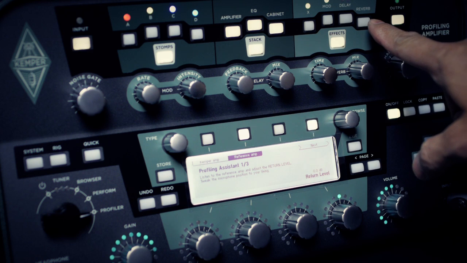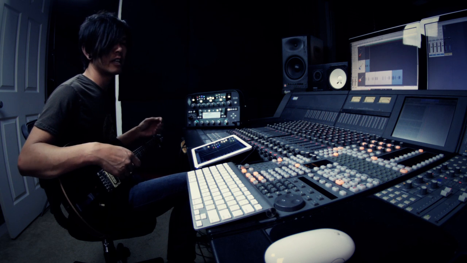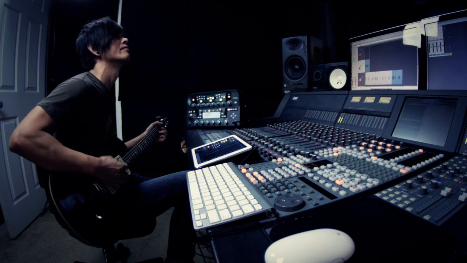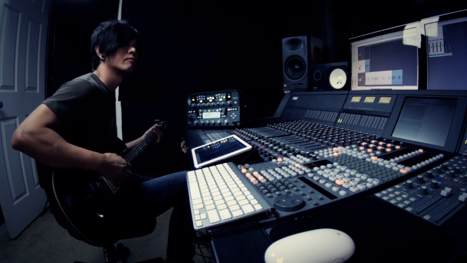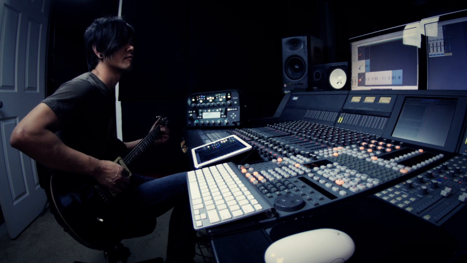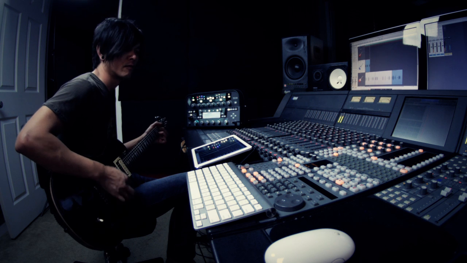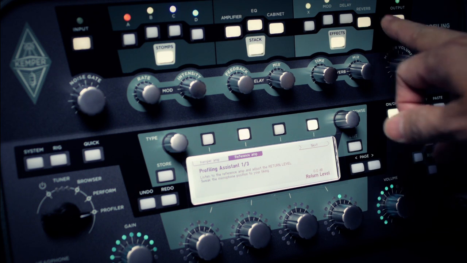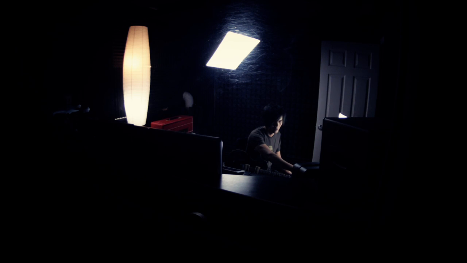I also use a reverb here. I just turn the reverb on to hear what the amp sounds like with reverb. Turn the reverb off and go to the next page.